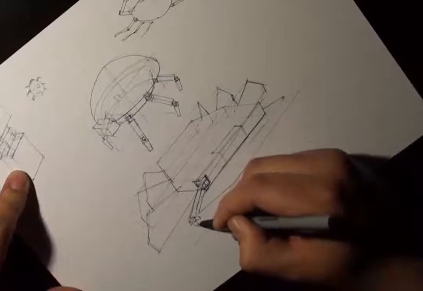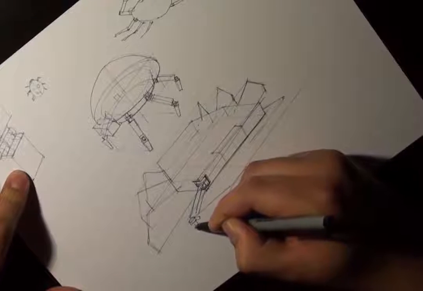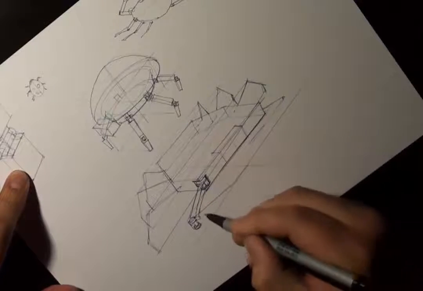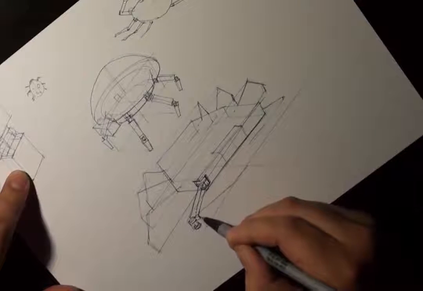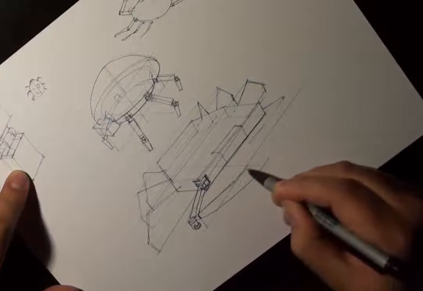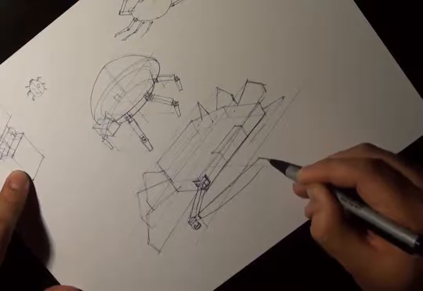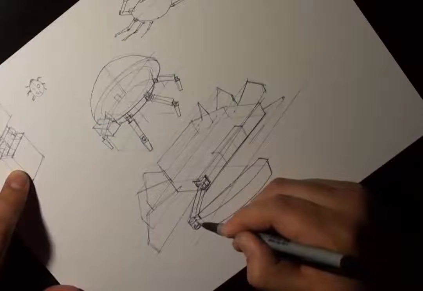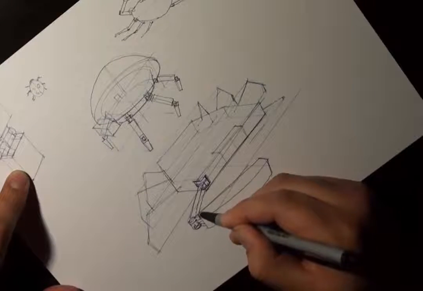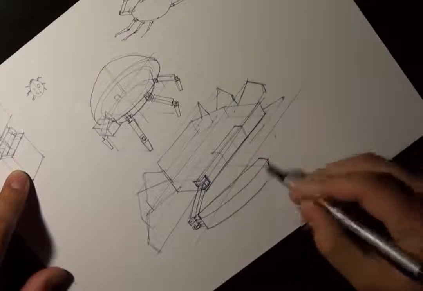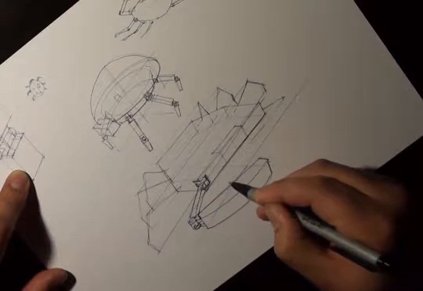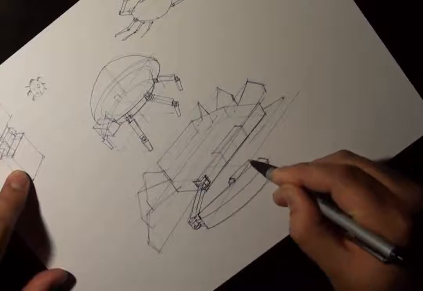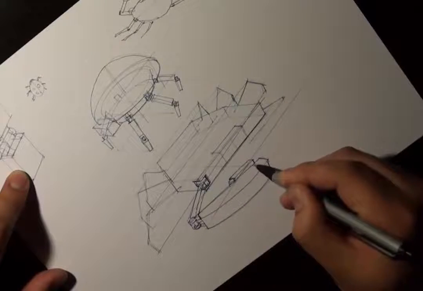I have another hinge joint here that's connecting the small arm to my large claw. And the pincers also connected here.